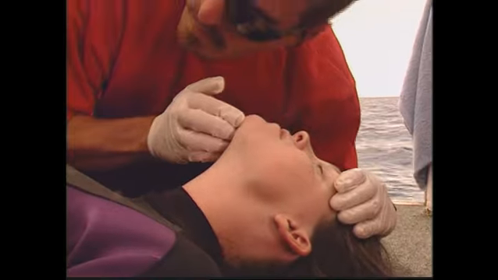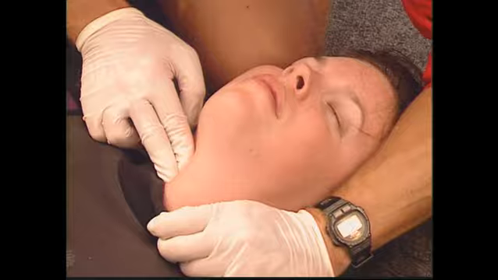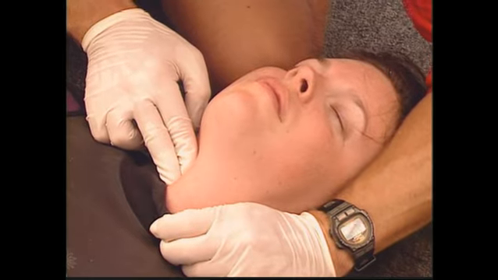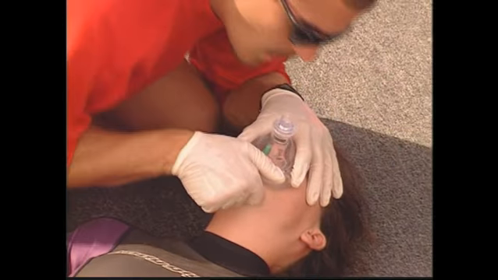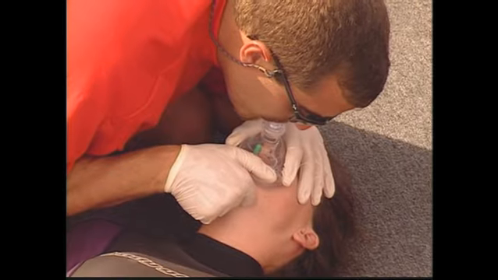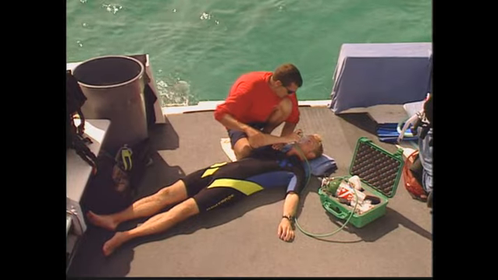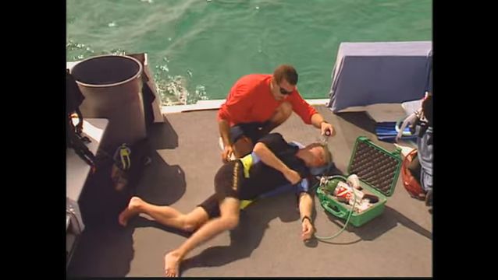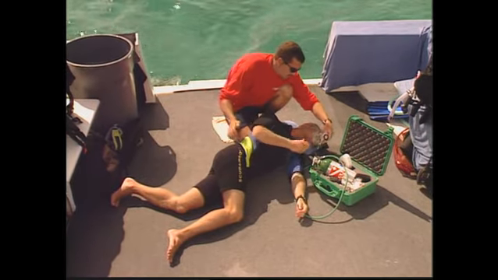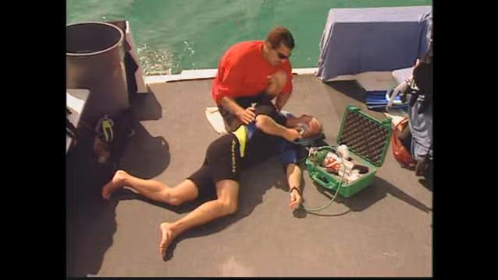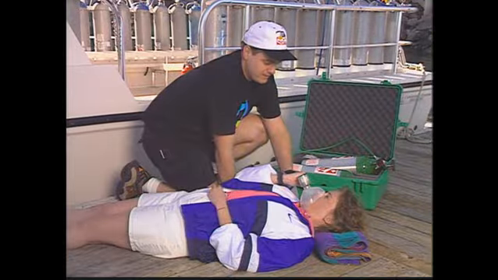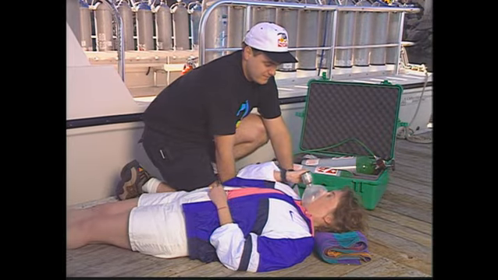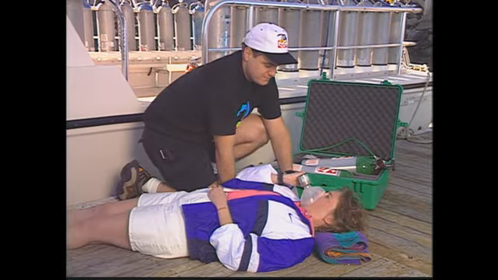Keep the diver's airway open and check for breathing and pulse continuously. Provide rescue breathing and CPR as needed. If the diver has a pulse and is breathing, keep him lying on his left side in the recovery position if doing so doesn't interfere with any aid you're providing. If the diver's responsive, lying supine is fine.